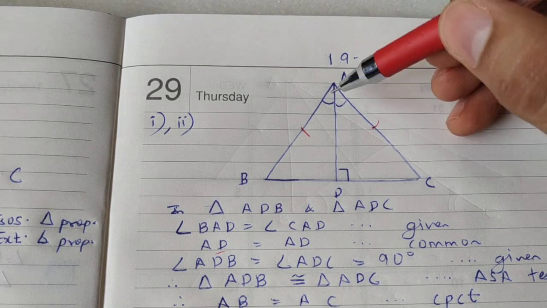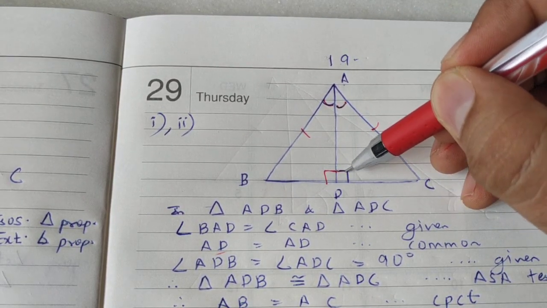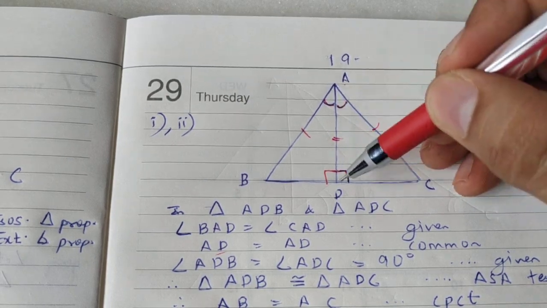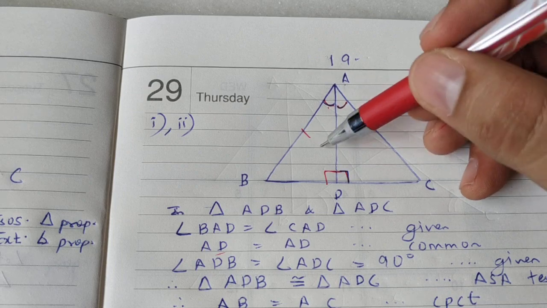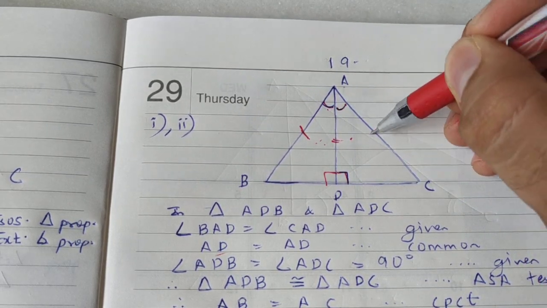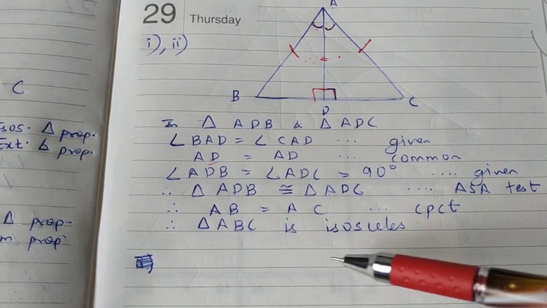ASA test. So this angle is equal to this angle given. This angle is equal to this angle, both are 90 given. And this side is equal to this side, same side, common side. So ASA test, congruent triangles proved. And so this side is equal to this side by CPCT. Hence, it's an isosceles triangle. Don't forget to write the final statement.